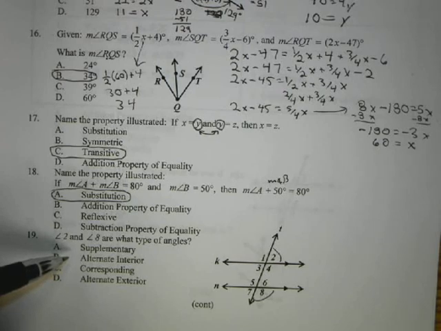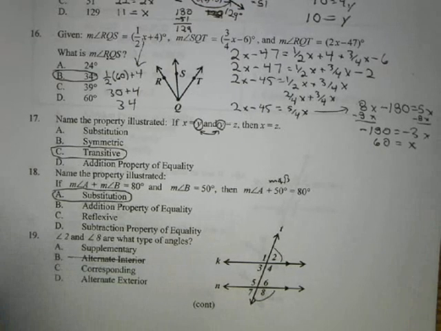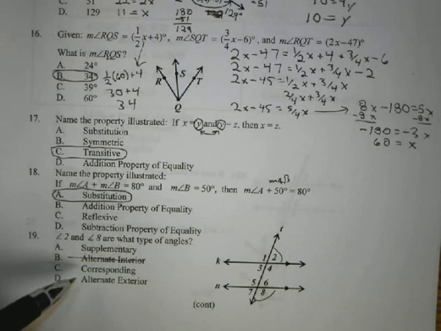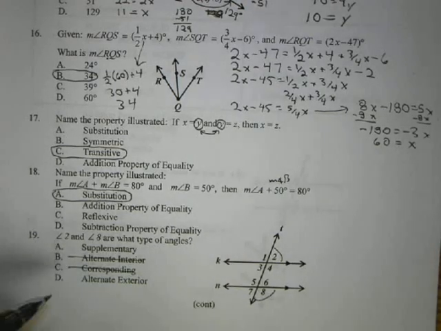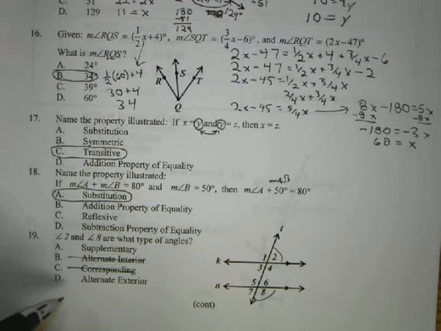Number 19, we're looking at angles 2 and 8. Well, we can just start eliminating answers. Supplementary, well, that could be a variety of ways to get to that. We'll come back to that one. Alternate interior. 2 and 8 are not on opposite sides, nor are they between the parallel lines, so that's out. 2 and 8 are also not in the same position, so they're not corresponding. 2 and 6 would be corresponding. 4 and 8 would be corresponding, so that's out.